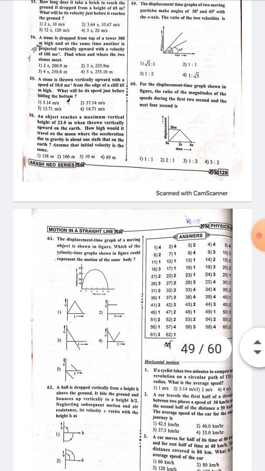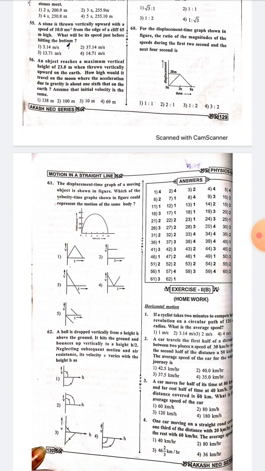For the displacement-time graph shown in the figure, the ratio of the magnitudes of the speeds during the first 2 seconds and the next 4 seconds is. Just draw the graph so it may be easy for you.